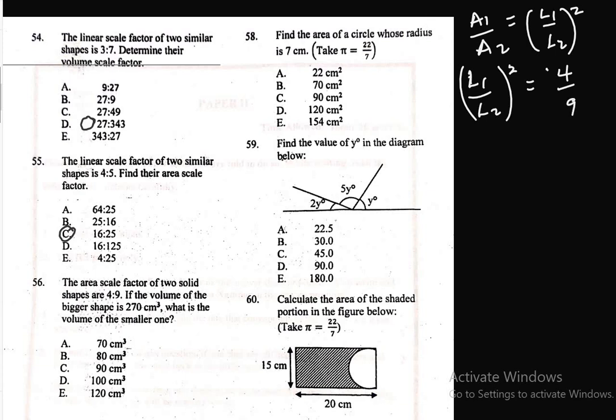To get the linear scale, we need to take the square root. In math, what you do to one side, you must also do to the other side. This square breaks the square root. So L1 over L2 will be the square root of 4 and 9. Square root of 4 is 2, square root of 9 is 3. So I have my linear scale, which is 2 and 3.